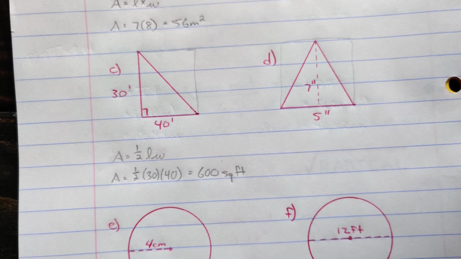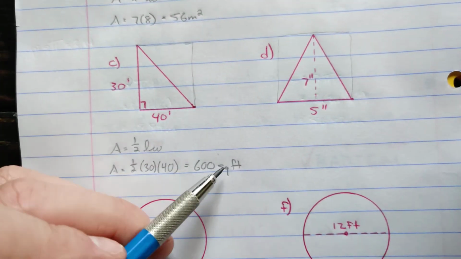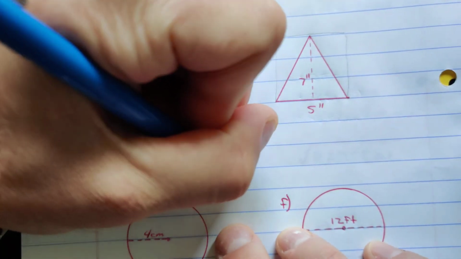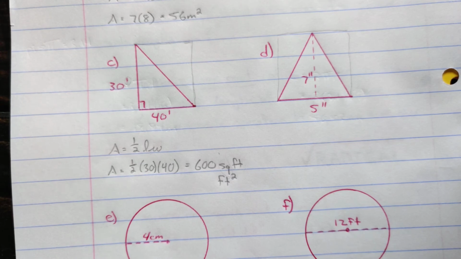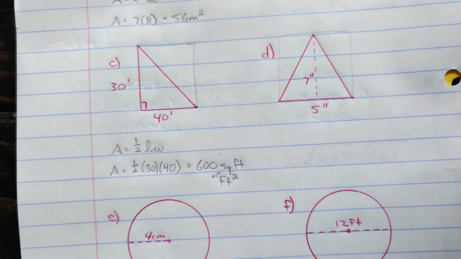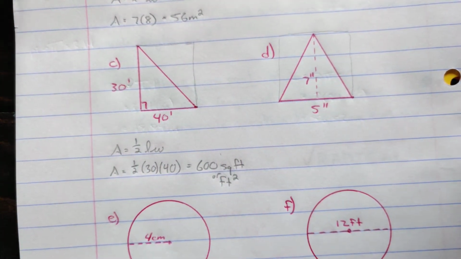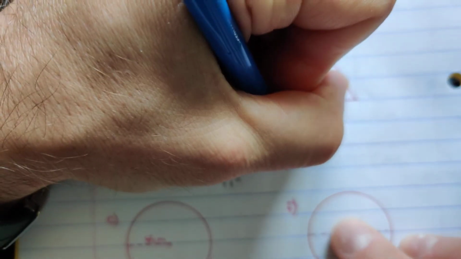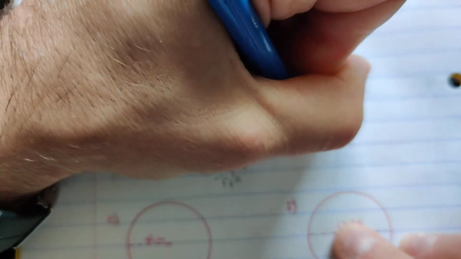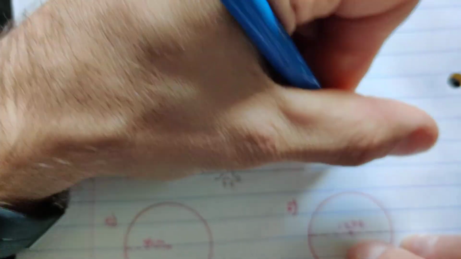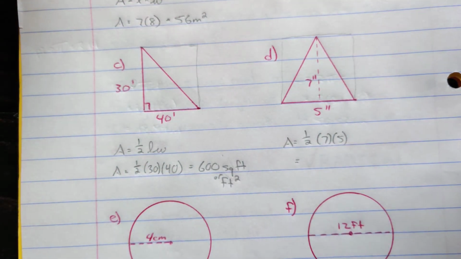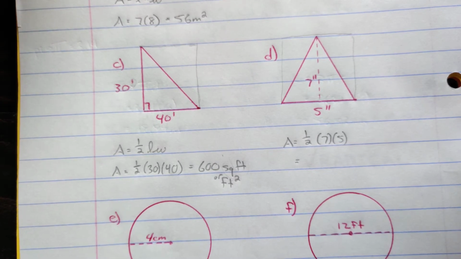Now when we write square feet, instead of using the little tick, we use SQ for square and then FT for feet. Or you could write feet squared. We don't put the tick squared because it looks like 12. So either one of those options is fine. In the next case here, we have 7 inches tall, 5 inches wide. So area equals 1/2 times 7 times 5. And when we tabulate that one, we're going to get 17.5, I believe.